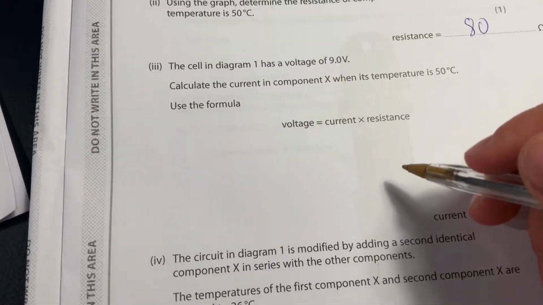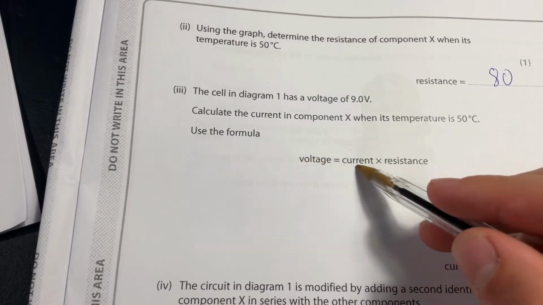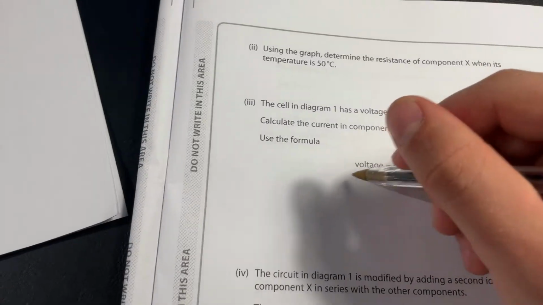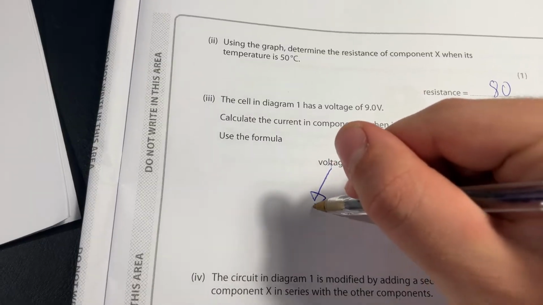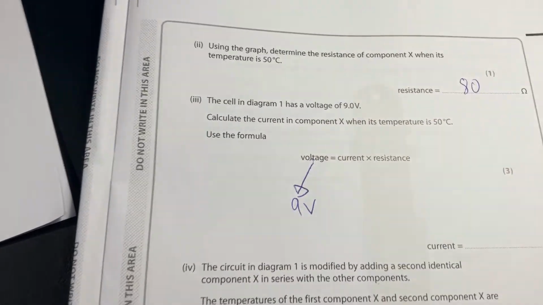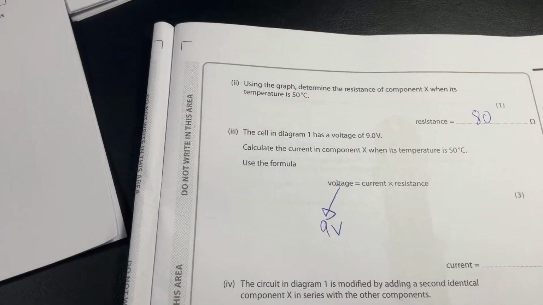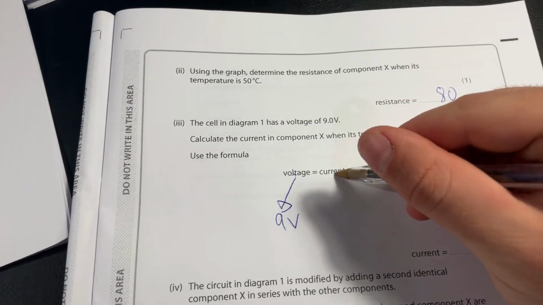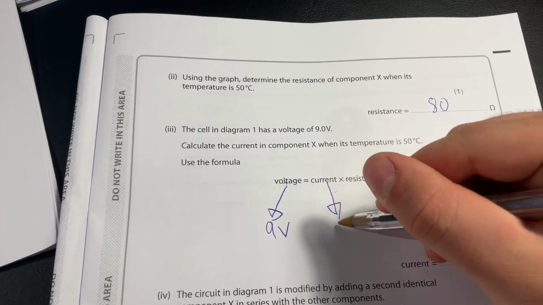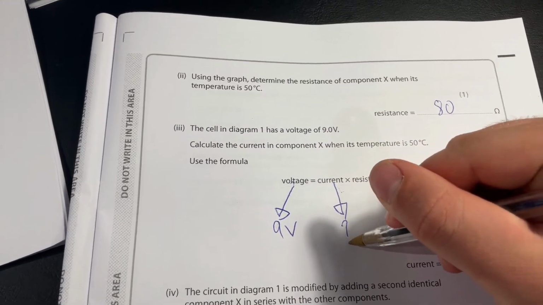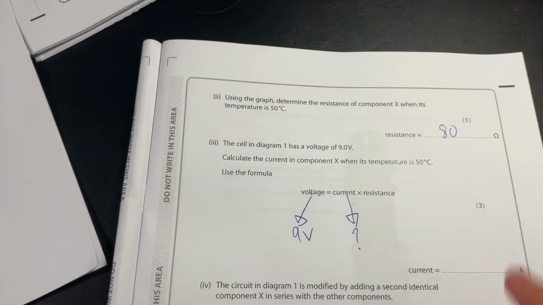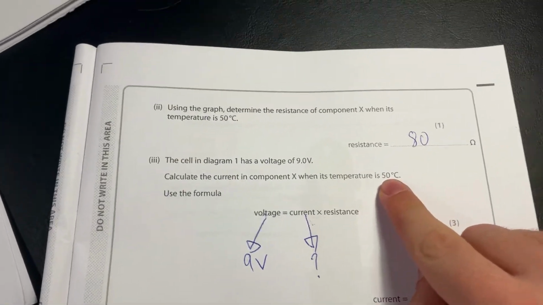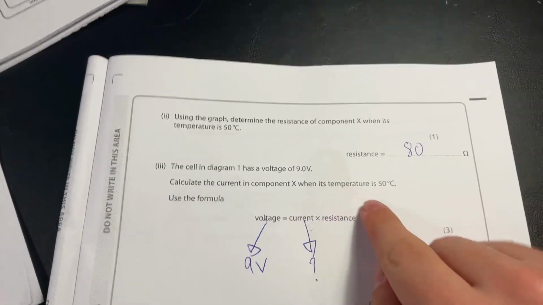We know the formula they gave us here. We know that the voltage is 9 volts. We don't know the current, right? And the resistance, so for the resistance, it says when the temperature is 50 degrees.